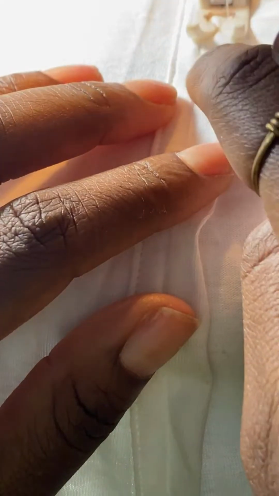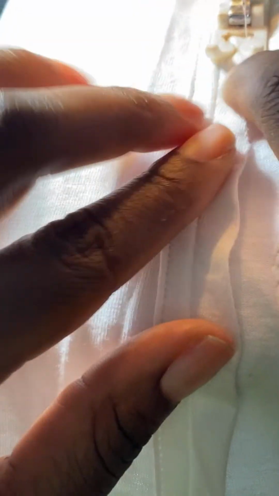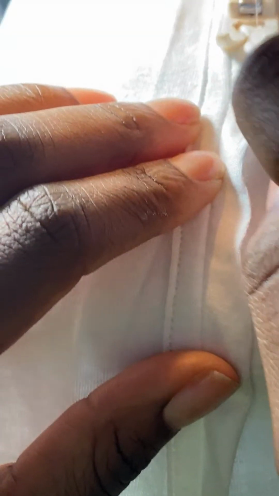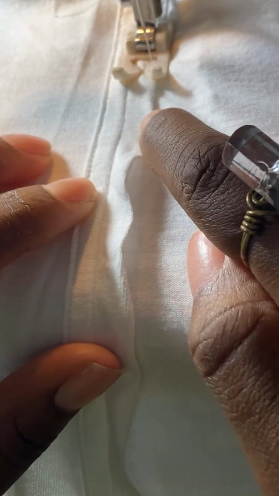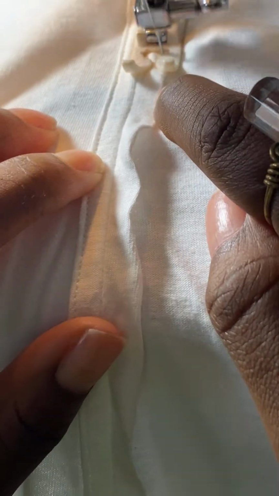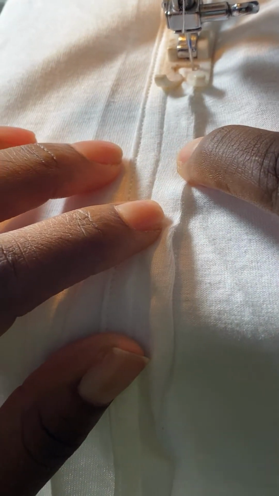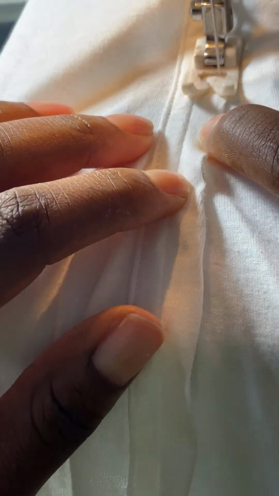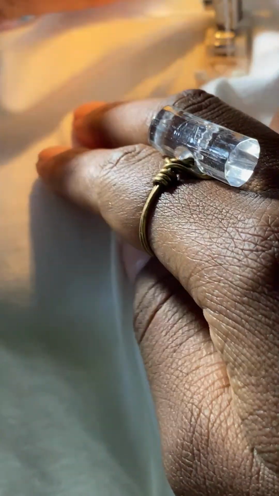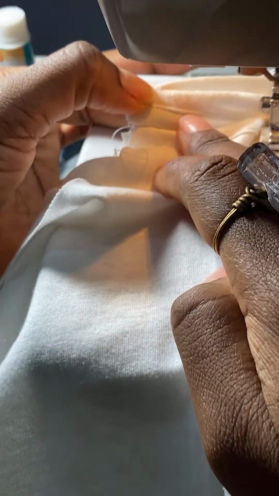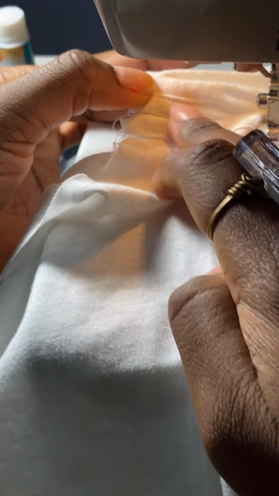Okay. Oops, something feels weird. Okay. I'm sorry for the squeaky squeak. All right, let's just see what the stitch is looking like. It looks okay, but it's kind of coming in.